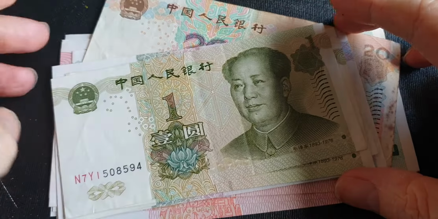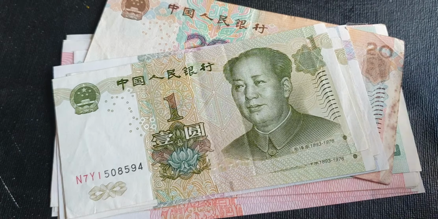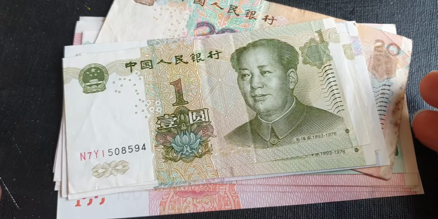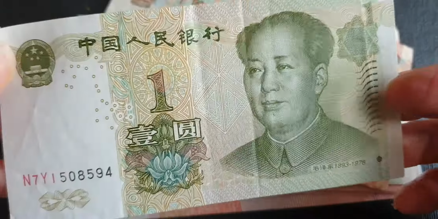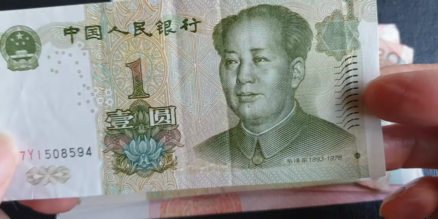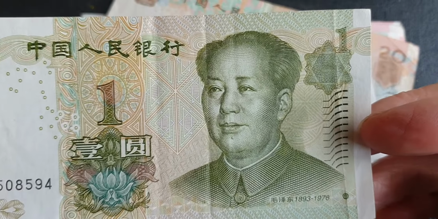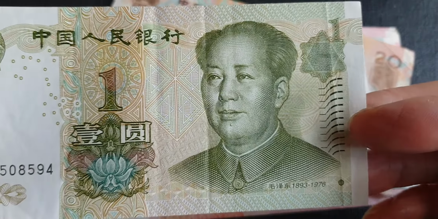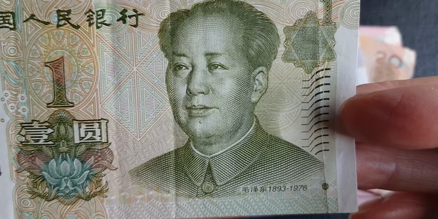But today we're looking at Chinese banknotes, the current series. With this current series, there are actually 3 dates. If you pick up one of the banknotes, this is Mao Zedong. Mao Zedong was pretty much president and communist leader of China from 1949 to 1976.